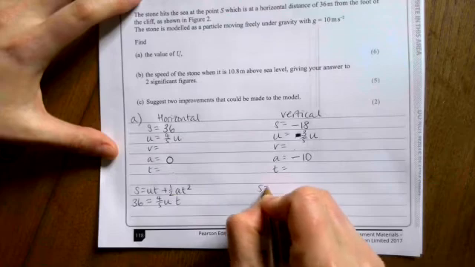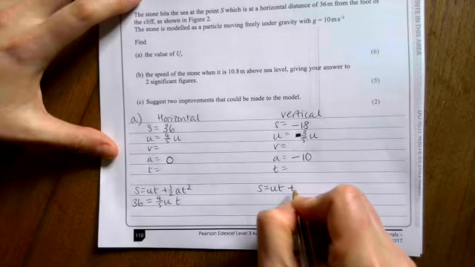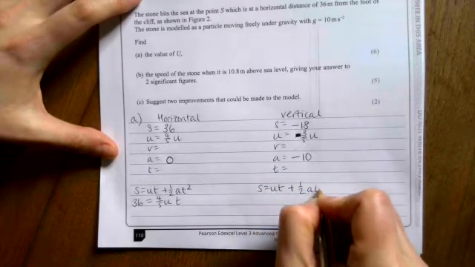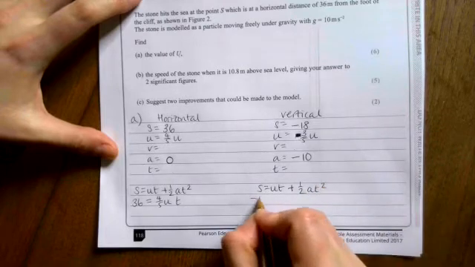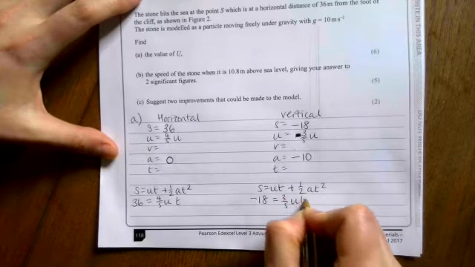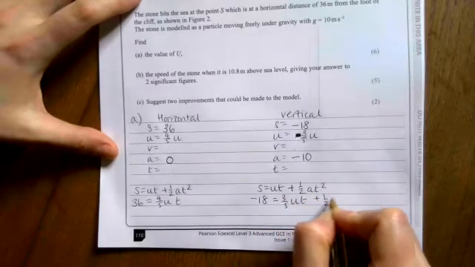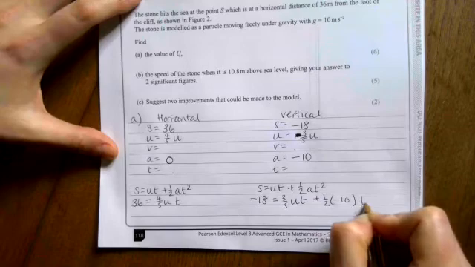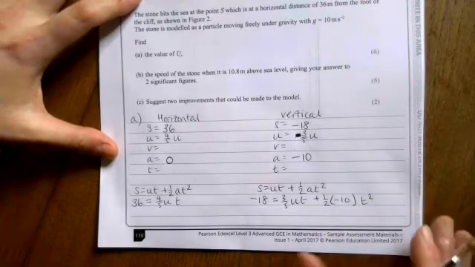And over here, for the vertical, it's negative 18 equals 3/5 ut plus a half times negative 10 t squared.